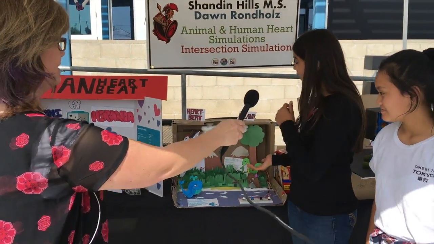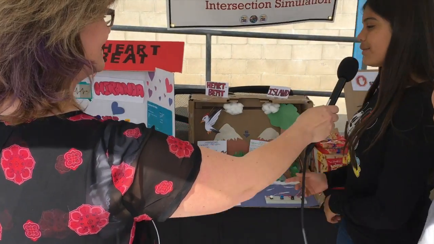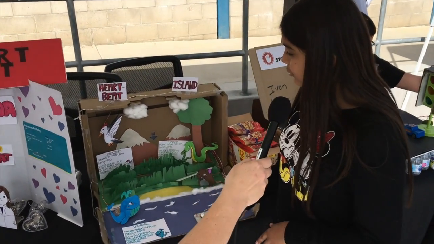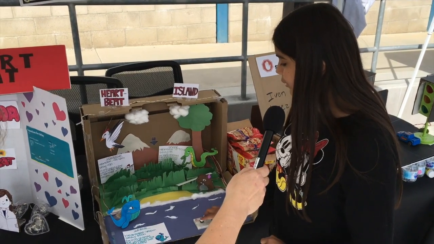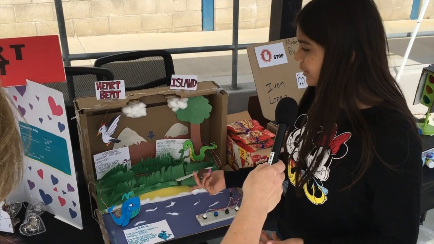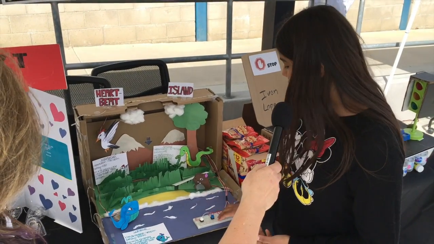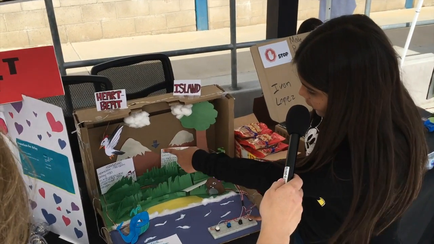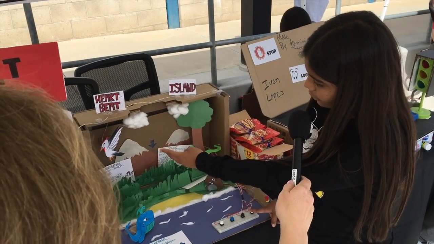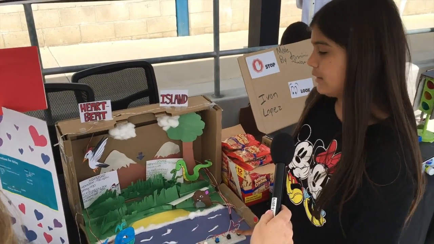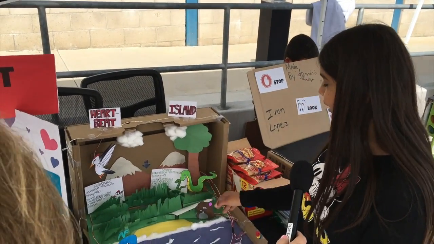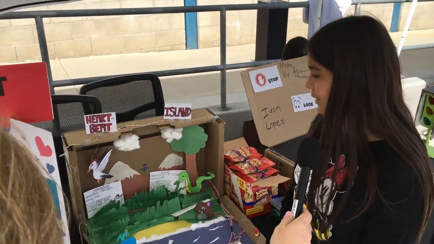So this is the animal heartbeat. It's about the buttons. Just at one click of a button, you'll see how many beats per minute the heartbeat of an animal would go. Like this one, the woodpecker, the light shows you how fast their heart is going per minute. And then we have one for each animal that we did.